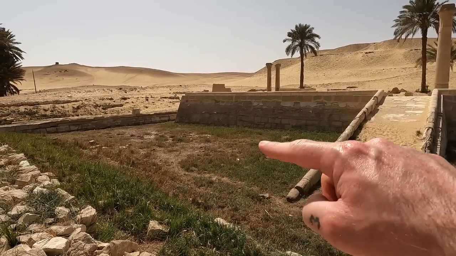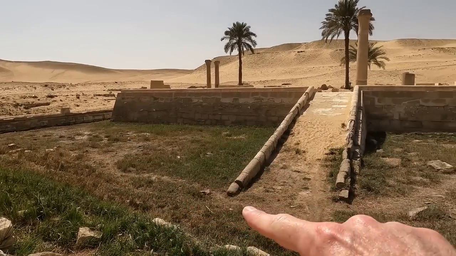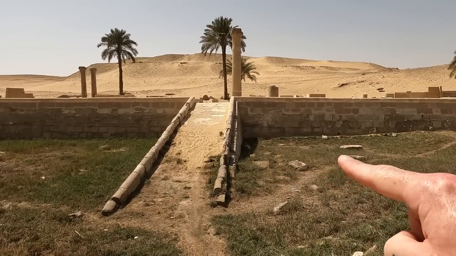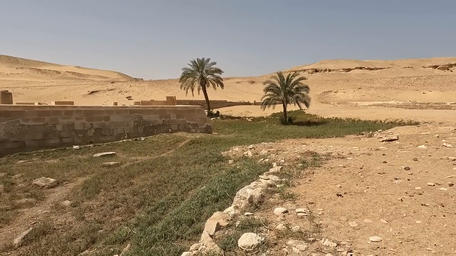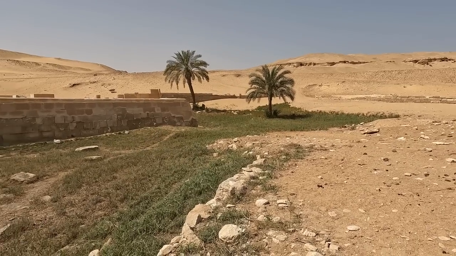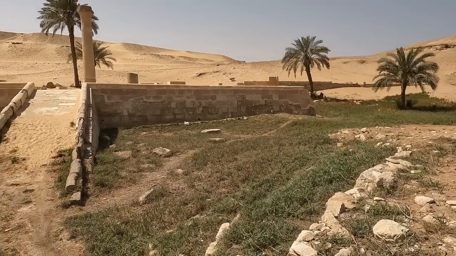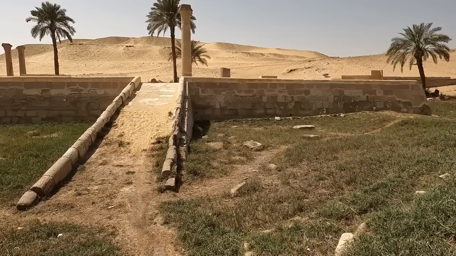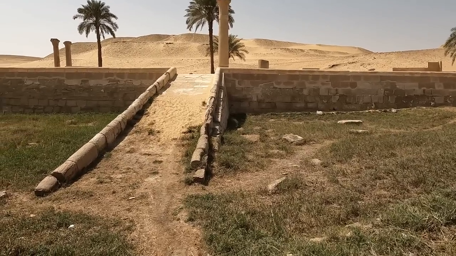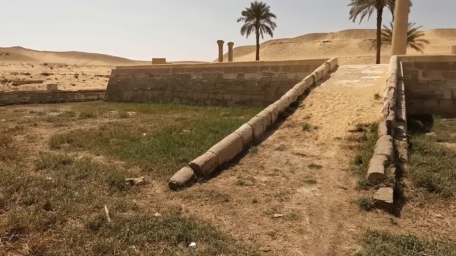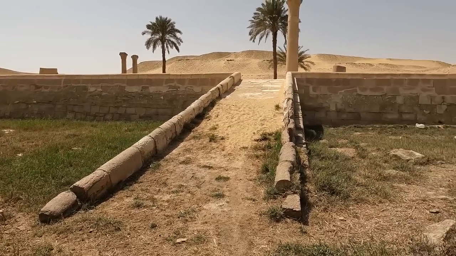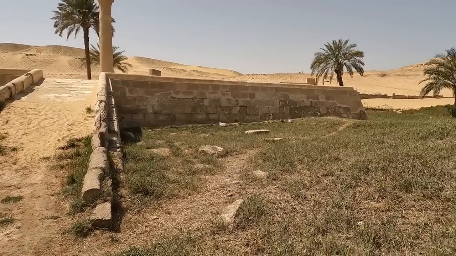And what you can see here surrounding the Valley Temple was the harbor. If I was standing here during the time of the construction and operation of these pyramids, I would be underwater.